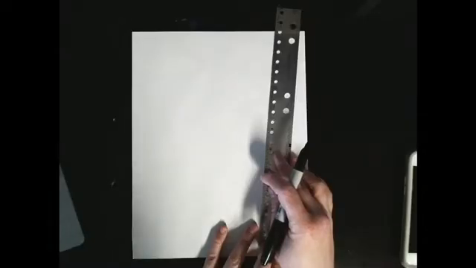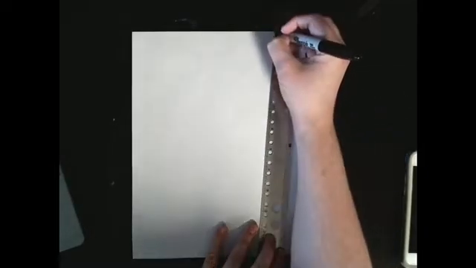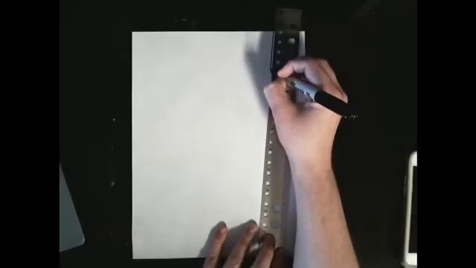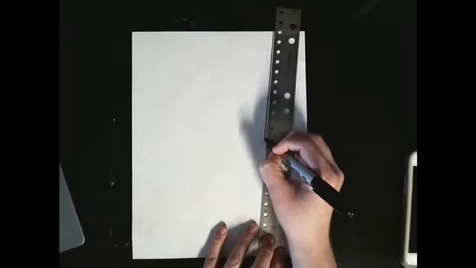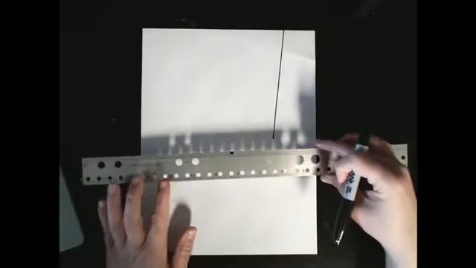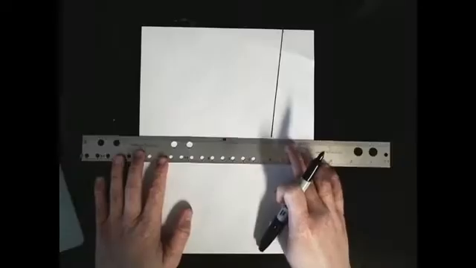So we want to put our ruler at an angle, a little bit like this, and you can pause the video at any time if you need to see a step again. We're going to make a mark on the left side of the ruler, and we're going to go down to about halfway down the paper. That's step number 1, okay?